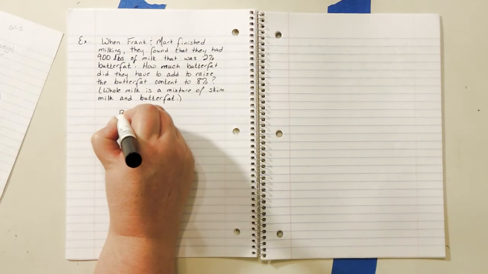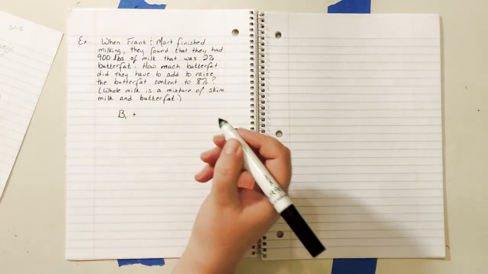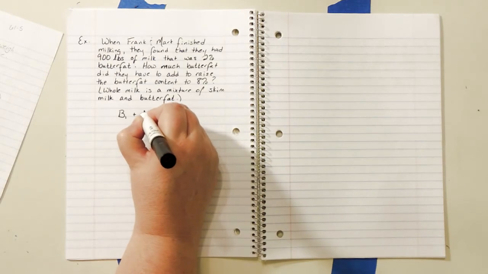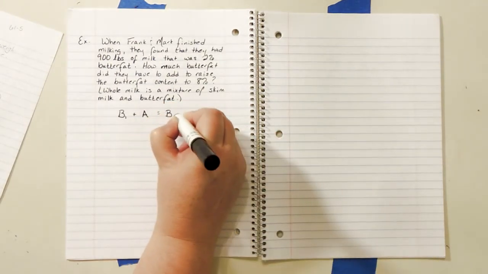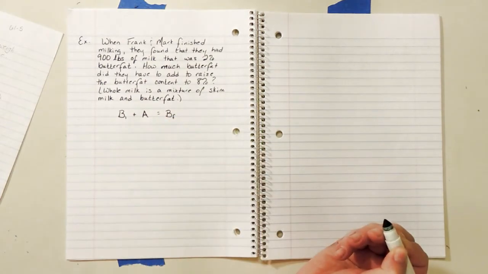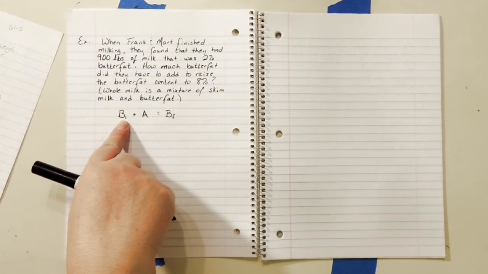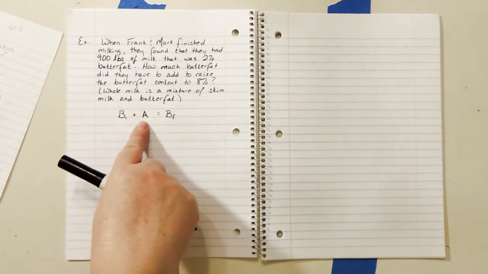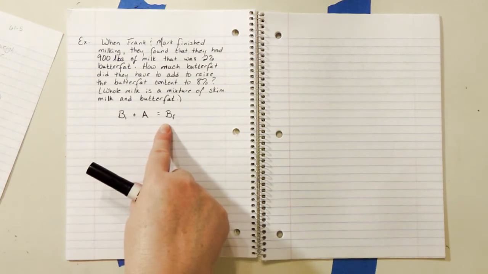So the butterfat initially plus the butterfat that's added, I'm just going to put an A for added, is going to equal the butterfat at the end. So the initial amount of butterfat plus how much butterfat is added is going to equal the butterfat at the end.